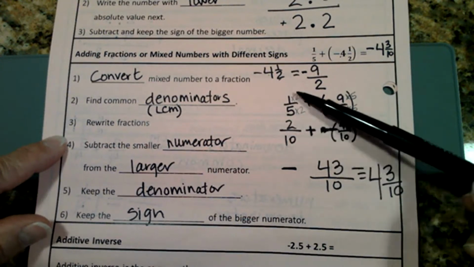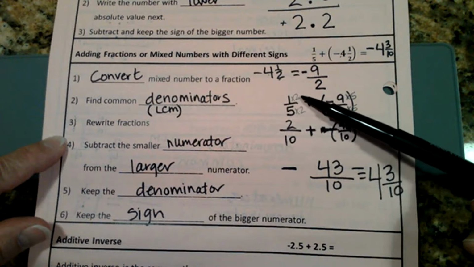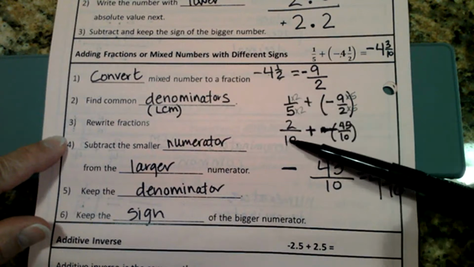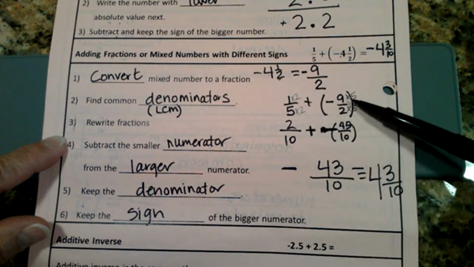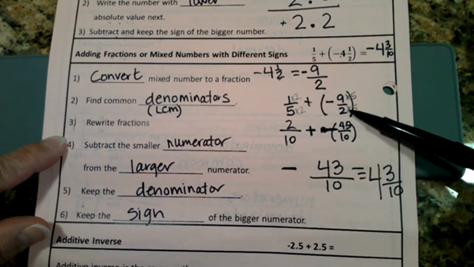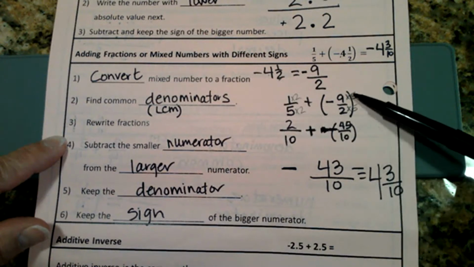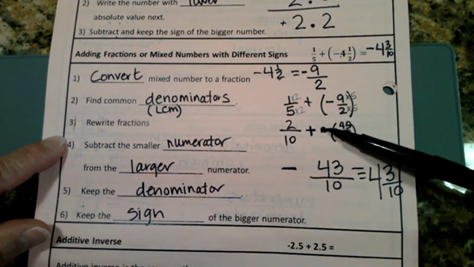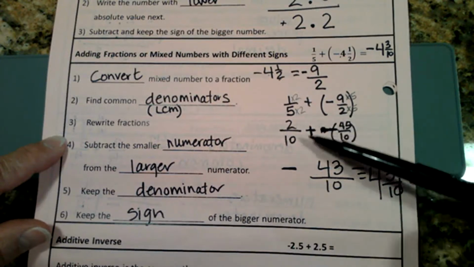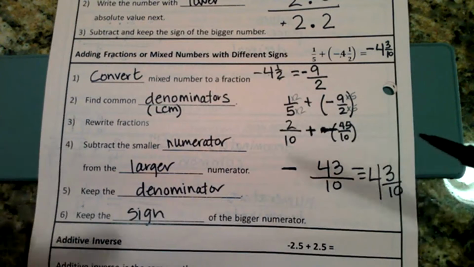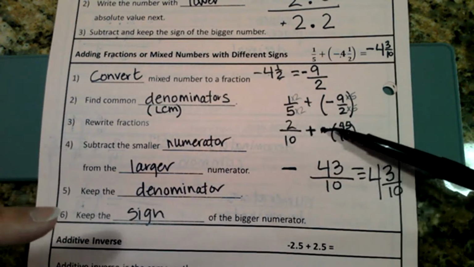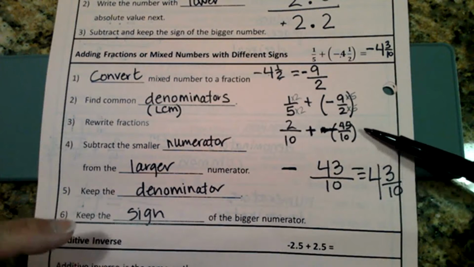So 5 times 2 is 10, so we have to also multiply the numerator by 2. 5 times 2 is 10. 1 times 2 is 2. We're going to do the same over here. 2 times 5 is 10. So 9 times 5 is 45. But this whole thing is negative. Now we have our 2/10 plus negative 45/10.